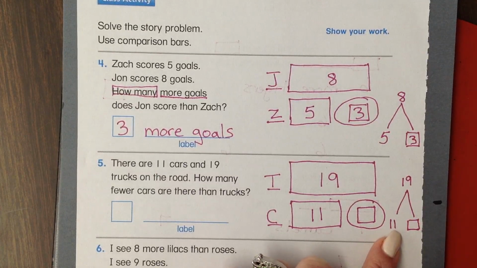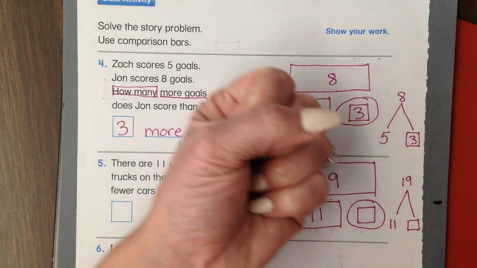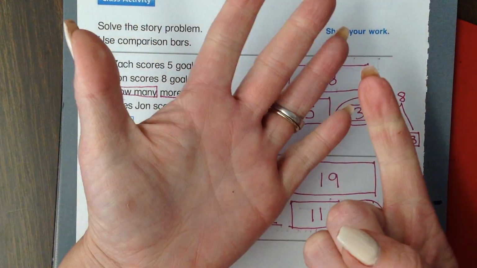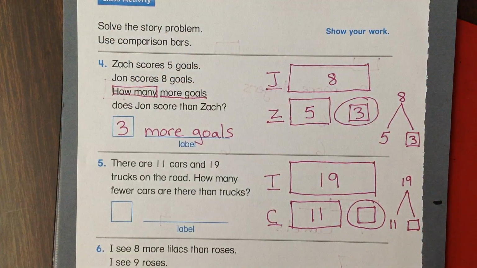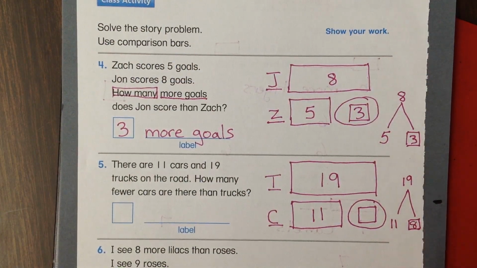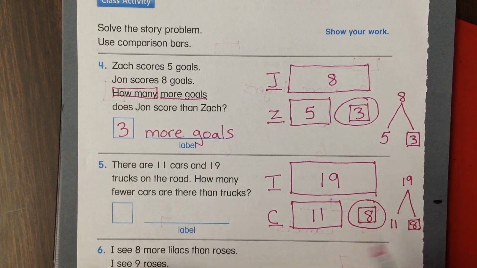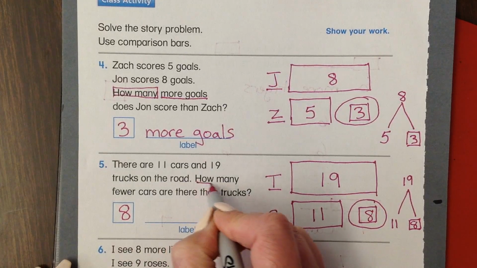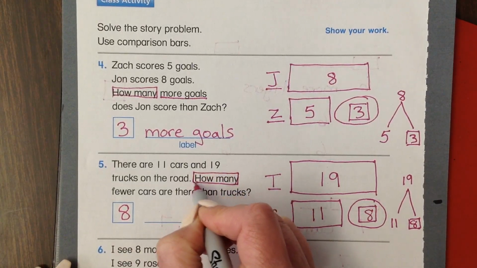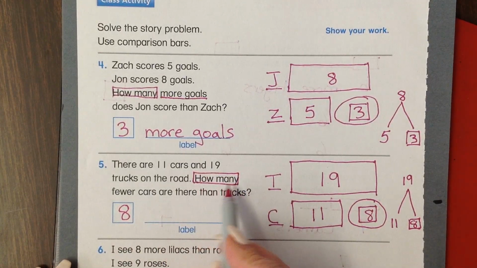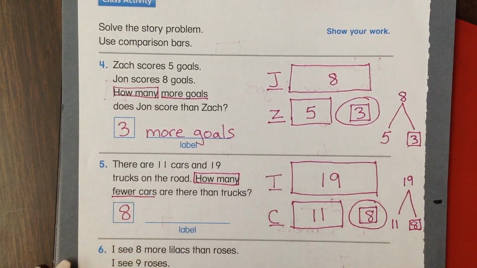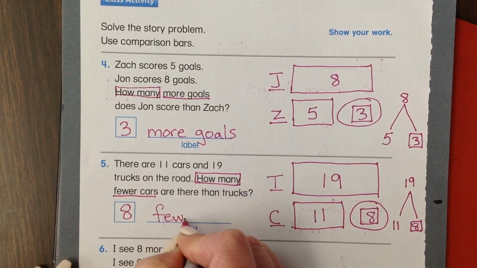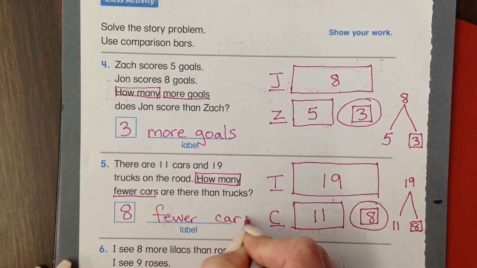You can also use your counting on, so you can say 11, 12, 13, 14, 15, 16, 17, 18, 19. You can see that that's 8 as well. Okay, so we'll put 8 right there, put 8 right here. We'll put 8 for our label. Now remember, that's the beginning of our question. So our label is going to be the words fewer cars. So we will write in fewer cars.